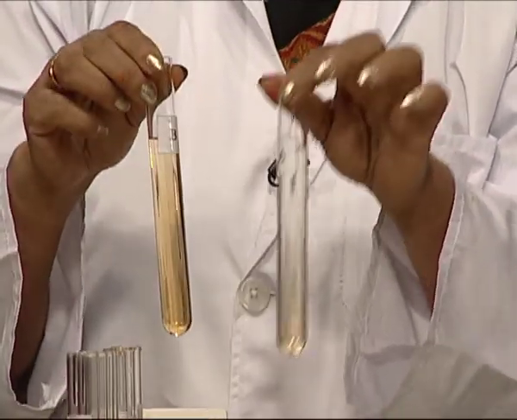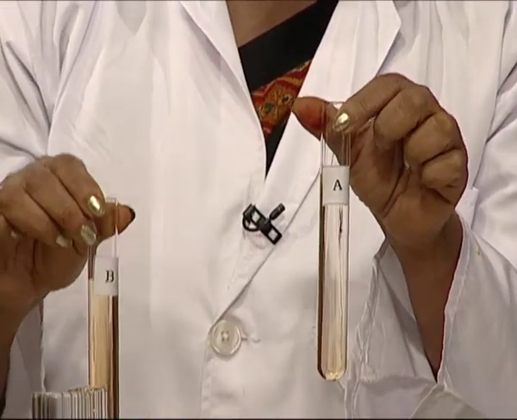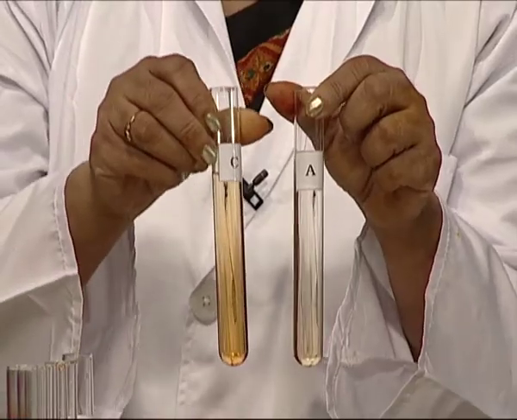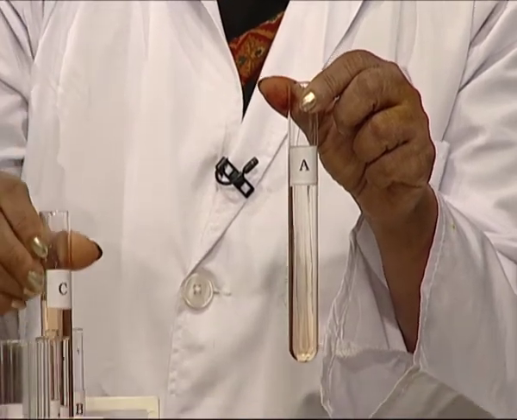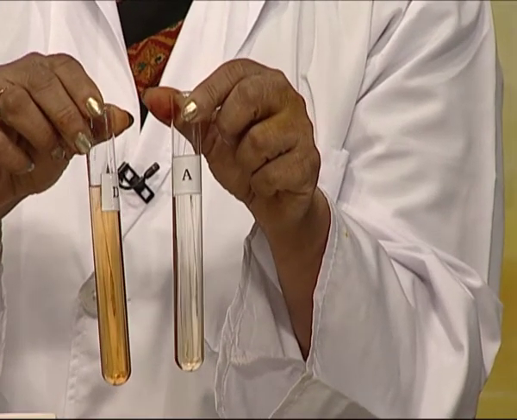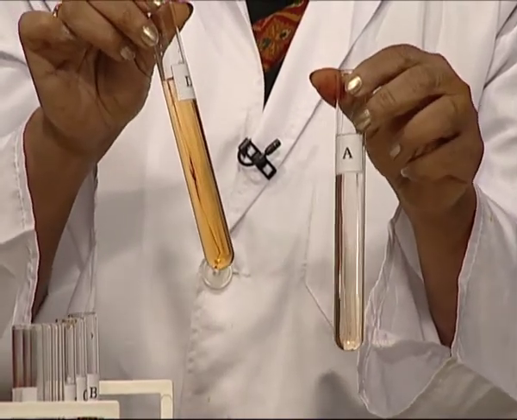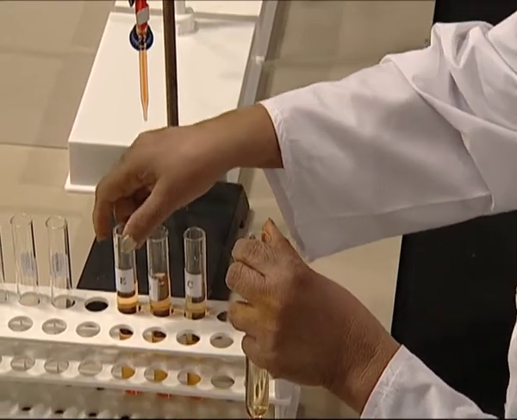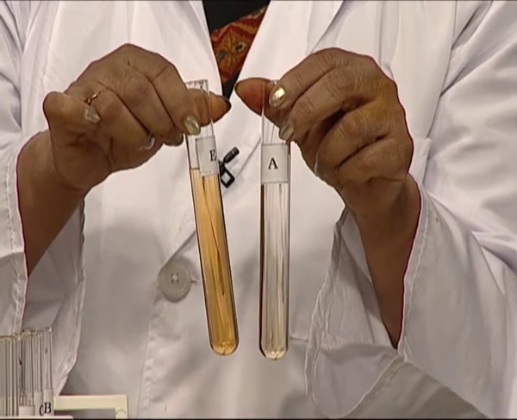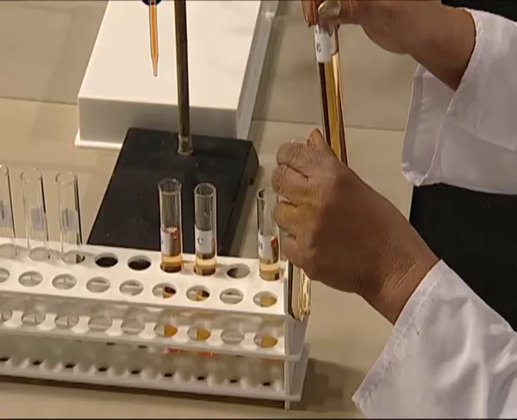Again, I will compare. For reference I will be using only A. Now the comparison with B is shown here. Again the comparison with C is being shown, still darker than B. Similarly with D, A and D are now being compared. You can see clearly the darker shade in test tube D than A. Again in test tube E, I will compare and show the colors like this. Now this is still darker. So the grading or the shades vary in a direction from B, C, D and E.